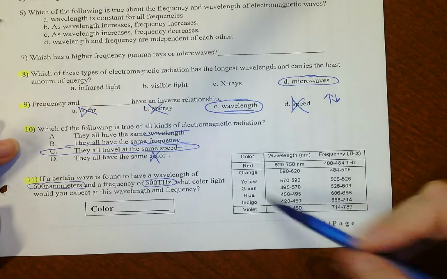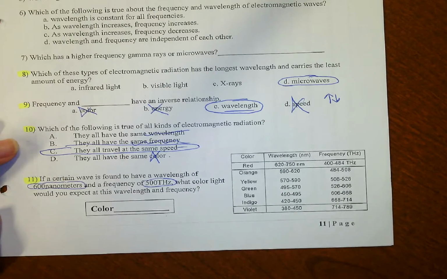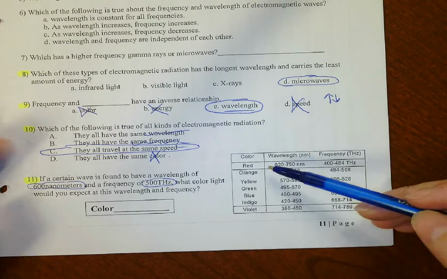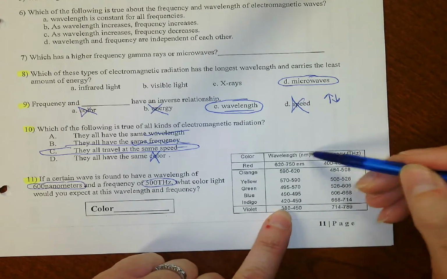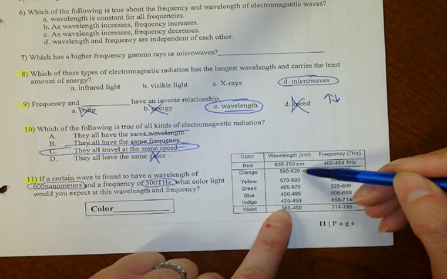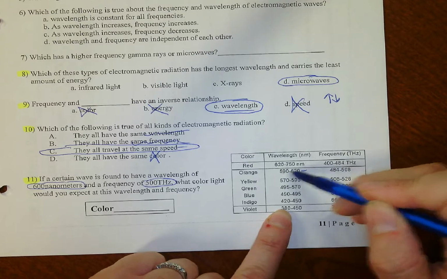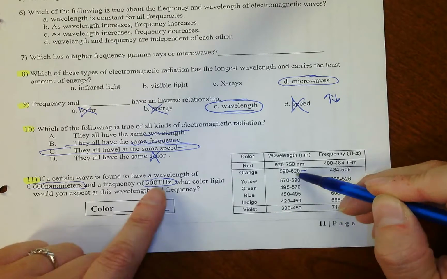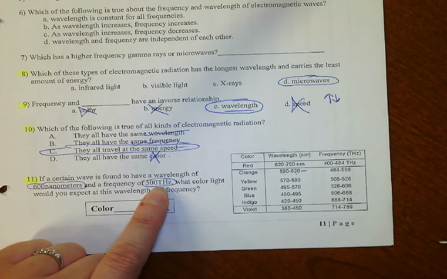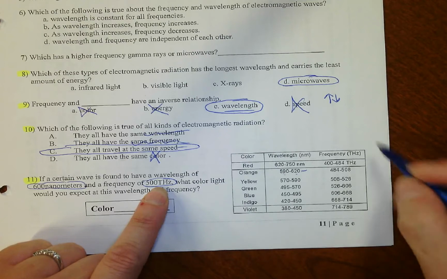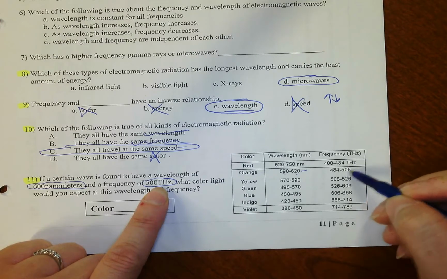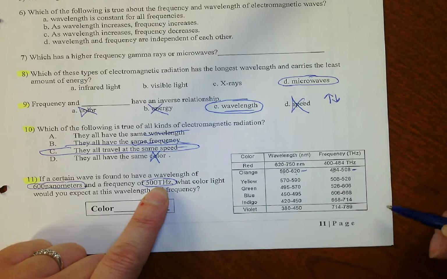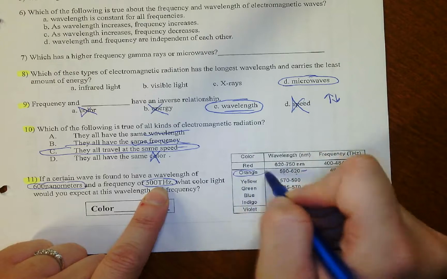So this is my reference table. I'm going to find those two values and see what color it is. So here they're saying wavelength. So 600 nanometers, nm, would fall right here. 600 is between those two numbers. Okay. And then 500 terahertz, there it is, terahertz. 500 would be between these two numbers. So that makes them both orange.